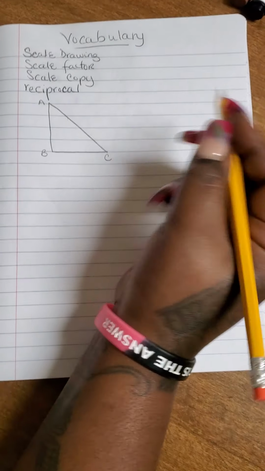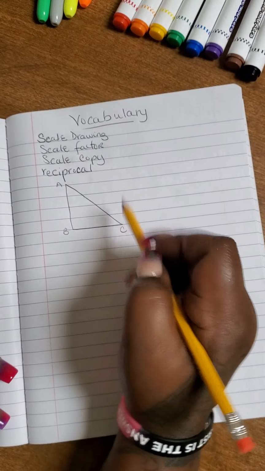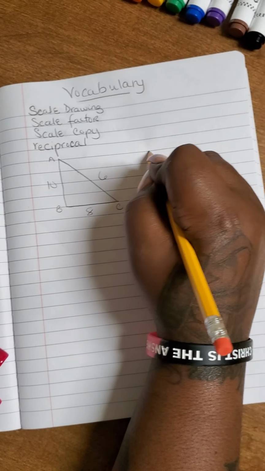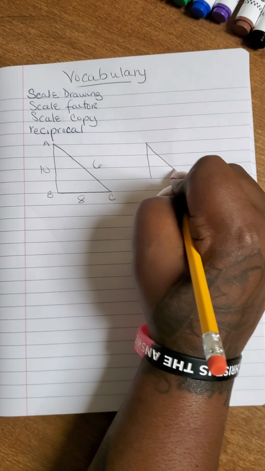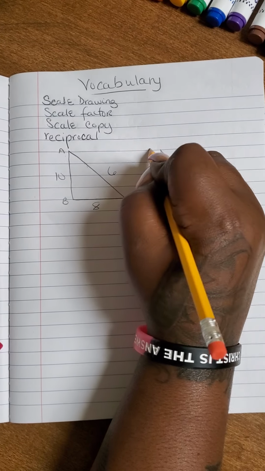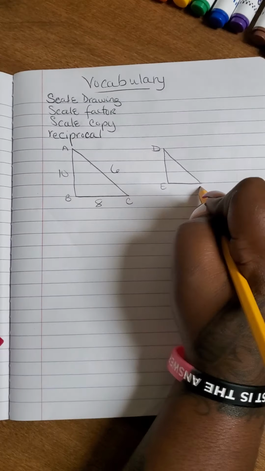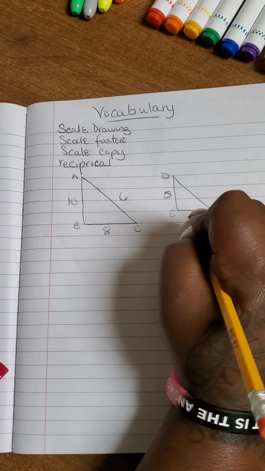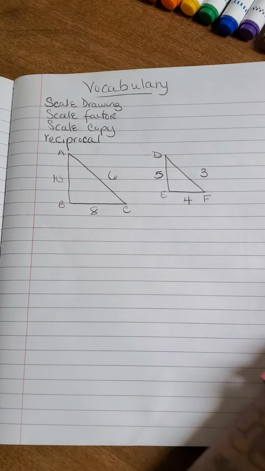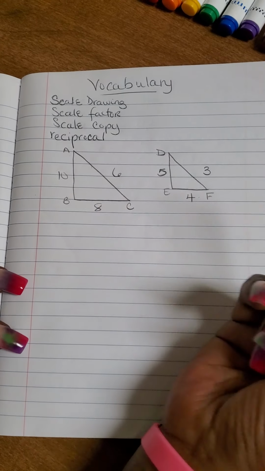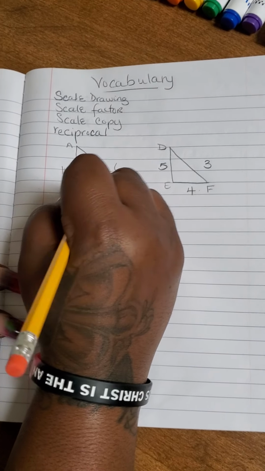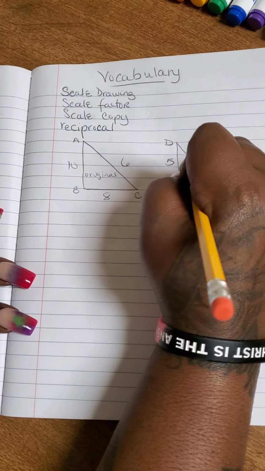So here you see triangle ABC, all right? And then we're going to go ahead and draw a copy, D, E, F, okay? That's a 5. Okay, so first and foremost, this is the original, and this is the copy.